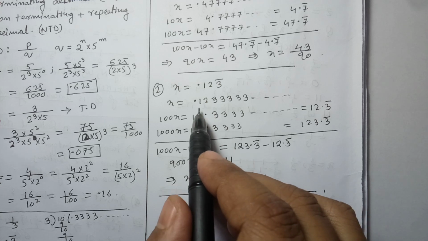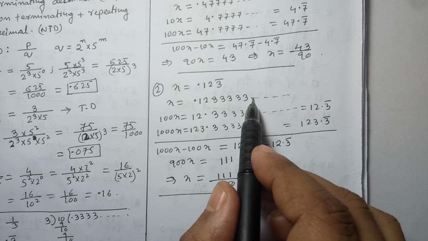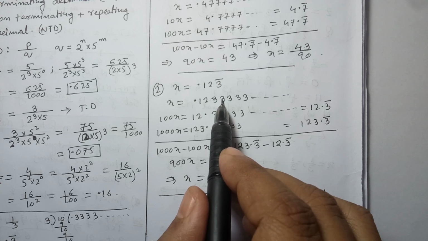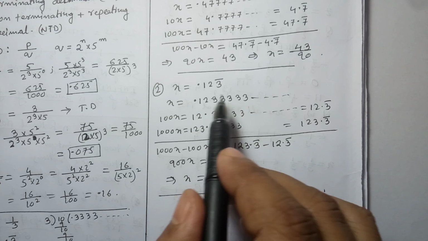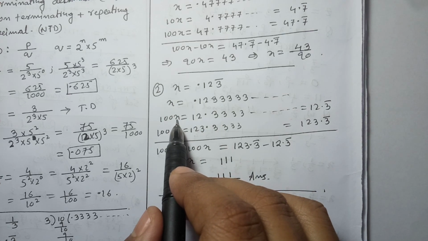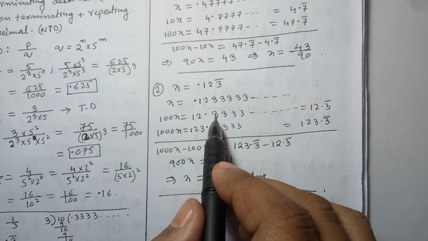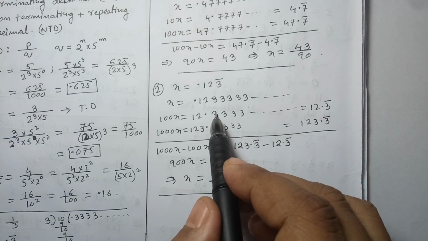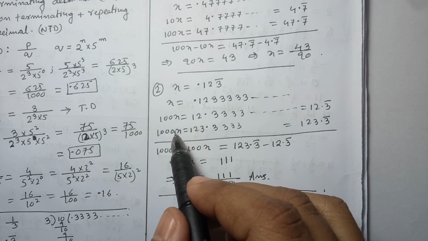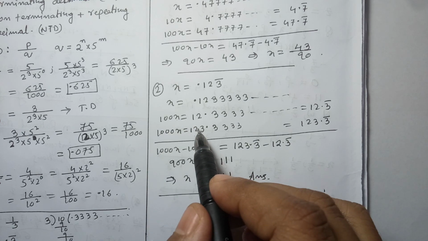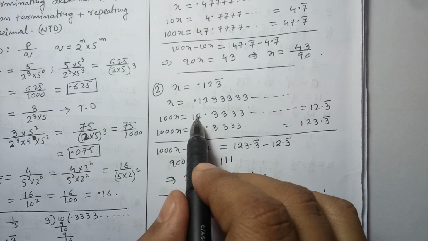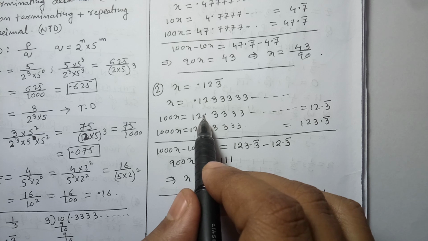Our main idea is to keep the decimal part same. So what is here? 0.12, and then the identical part or the recurring part is starting. So to shift the point by 2 places, I multiply it by 100x. I got 12.3333 and so on. So it is 12.3 bar. Now I have to subtract, right? So I need one more number whose decimal part will also be the same. And the easiest way to do it is multiply this with 10.